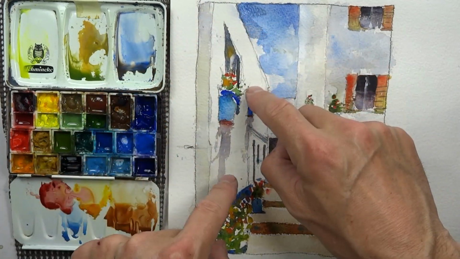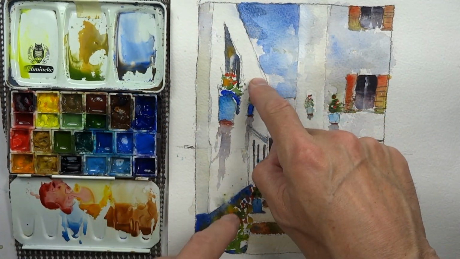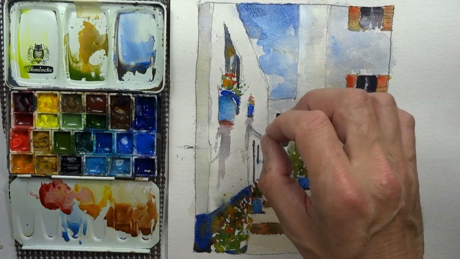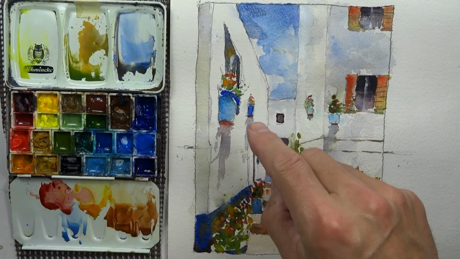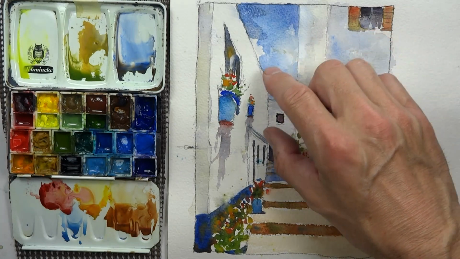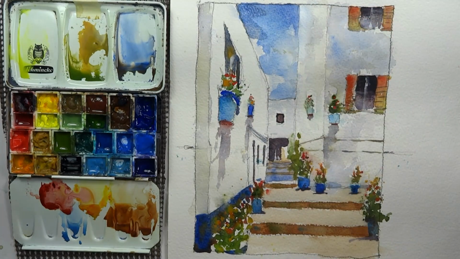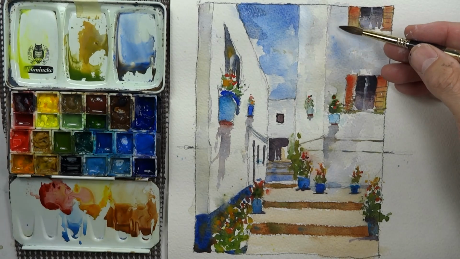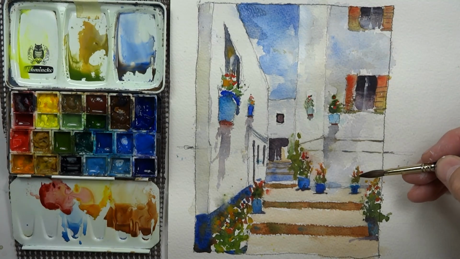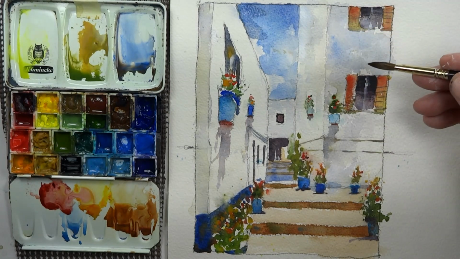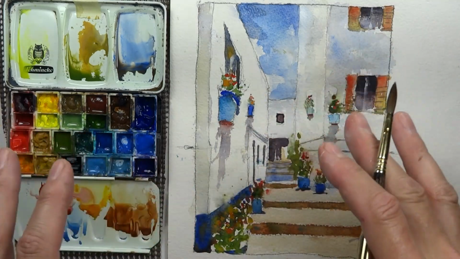It's hitting this wall mostly, so this wall is the brightest wall, pure white paper, with maybe a little touch of cadmium lemon yellow. And then this wall over here is getting that reflected light, but we have a little bit of shadow on this wall. And then of course this over here is in shadow, this side of the building a little more, so we have some more shadow, but a lot of bouncing bright light in this scene.